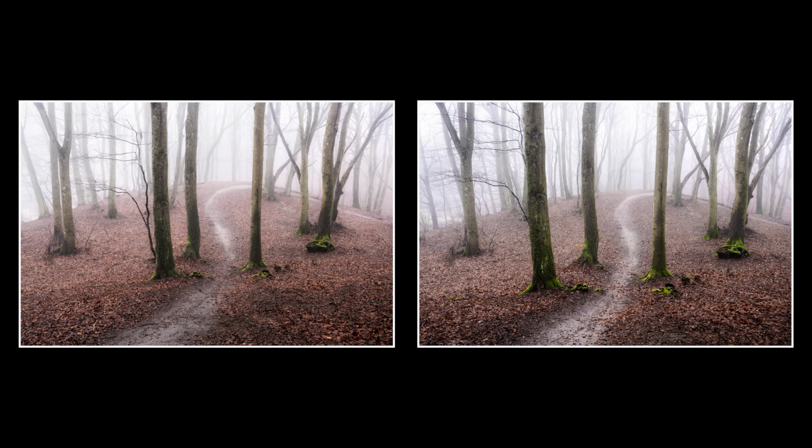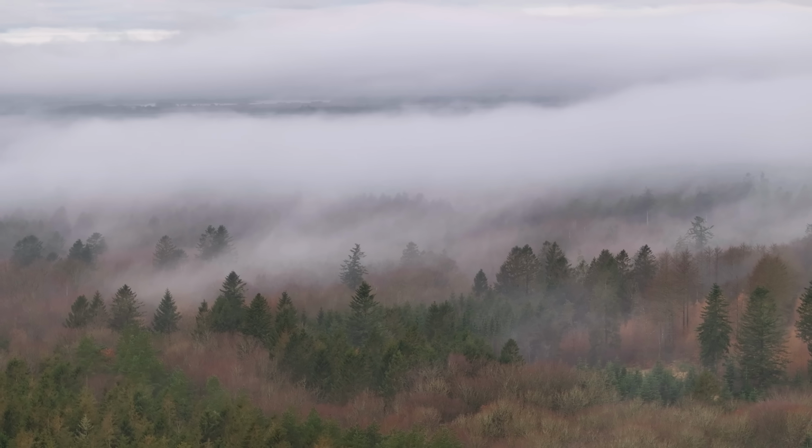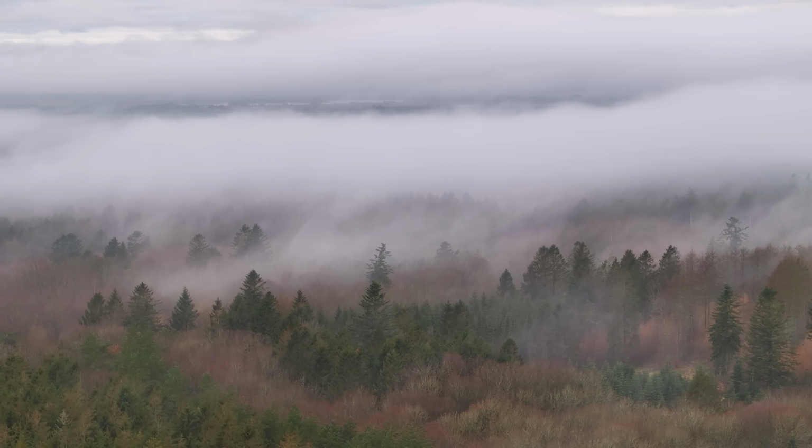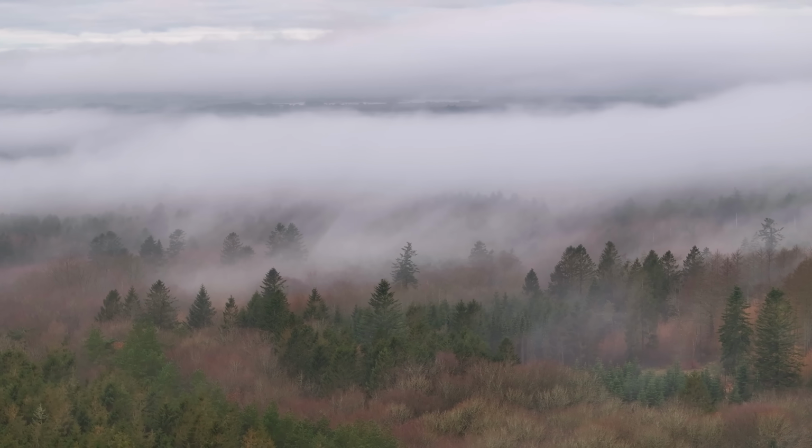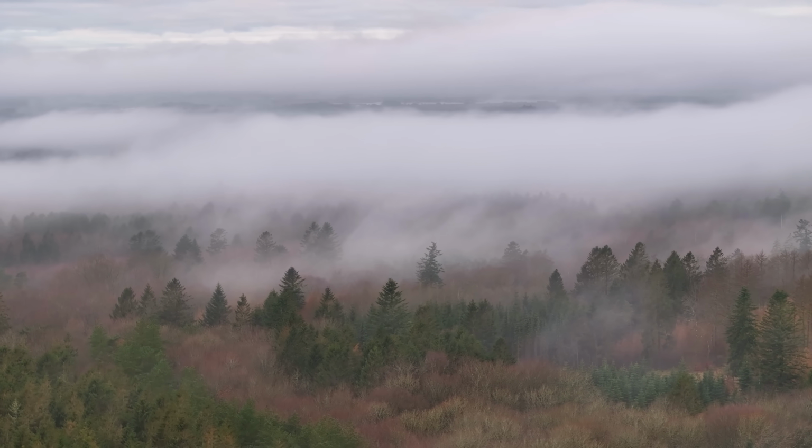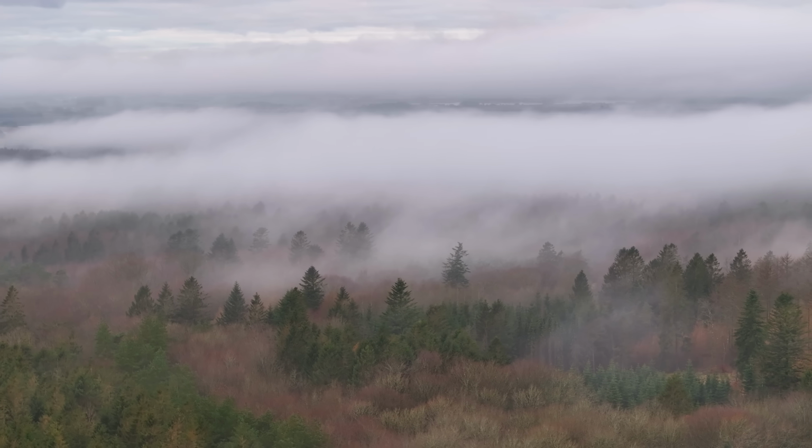Here are the two photos side by side. Not a massive difference, but let me know down in the comments which one you like the best. So despite me being a little bit uninspired, despite me being up early, despite the foggy conditions not turning up where I initially wanted to go, it all turned out great anyway.